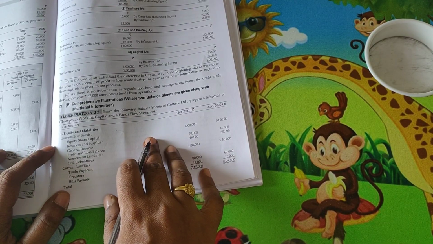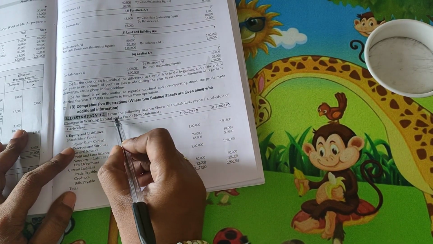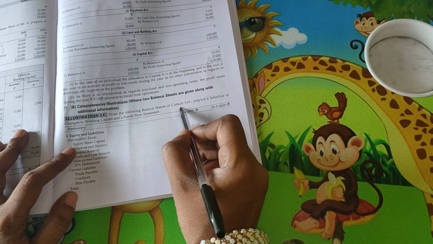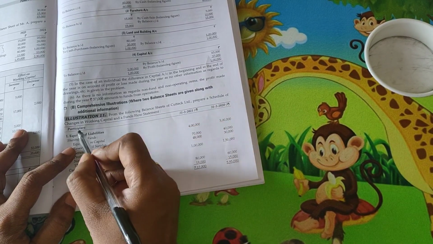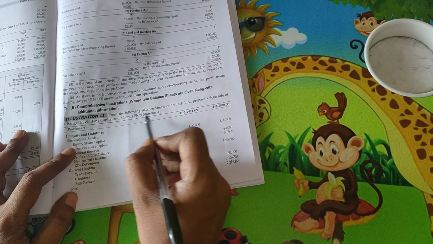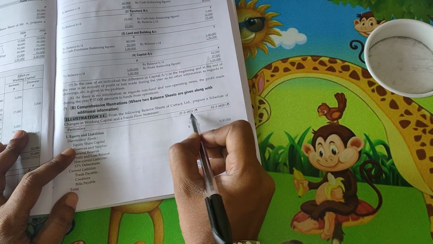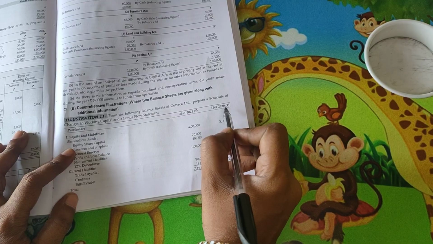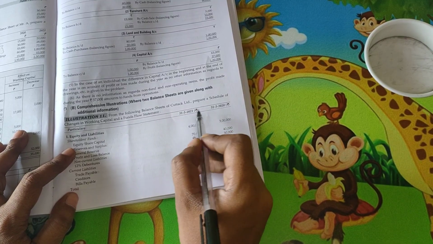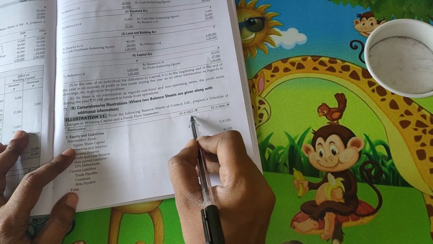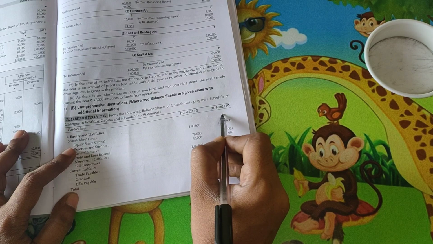Let's see. From the following balance sheet of Katak Limited, prepare a schedule of changes in working capital and funds flow statement. Here given 2 years balance sheet, one is 2021, other one is 2020. Once you check, here given 21 and 20. So this is the current year and this is the previous year.